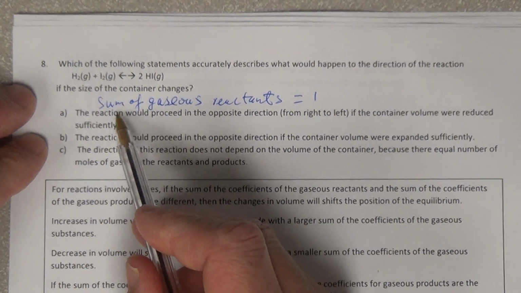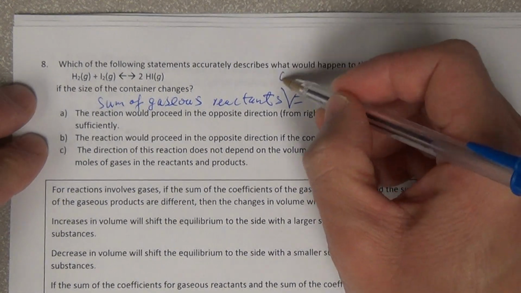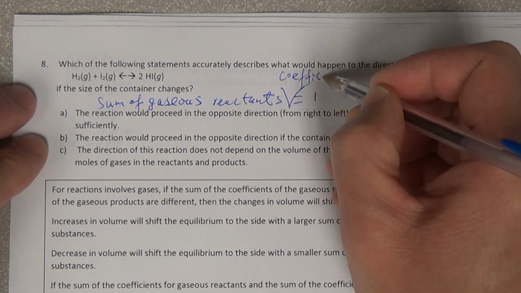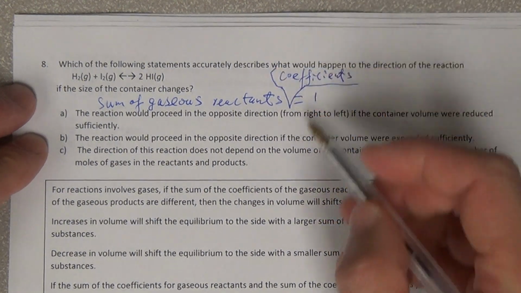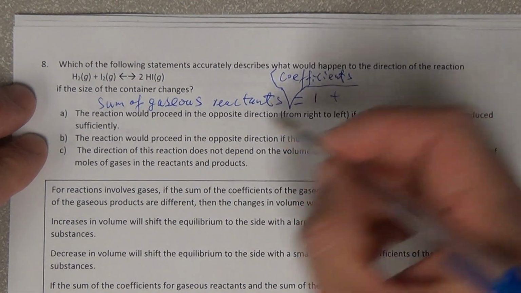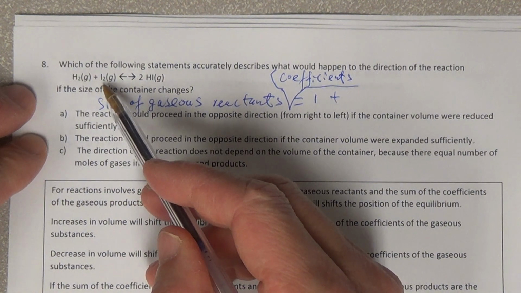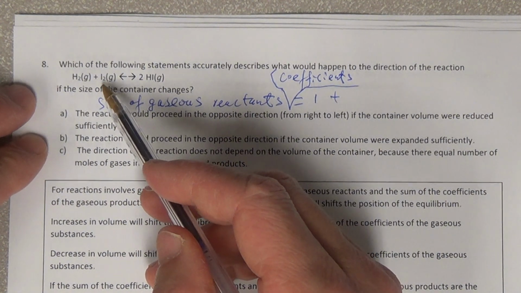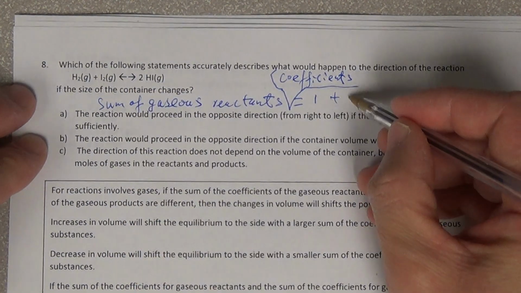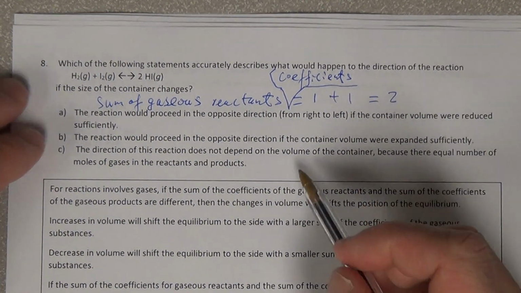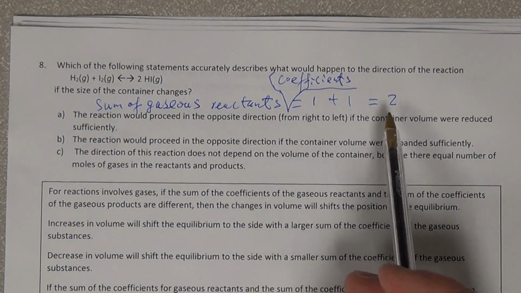You want to find out the sum of the gaseous reactant coefficients. Right? So one gaseous reactant coefficient is 1. Then sum means add. You add the coefficient of the other reactant. We have the other reactant I2 gas, which also has coefficient 1. So plus 1. Therefore, the sum of the coefficients of all the gaseous reactants is 2.